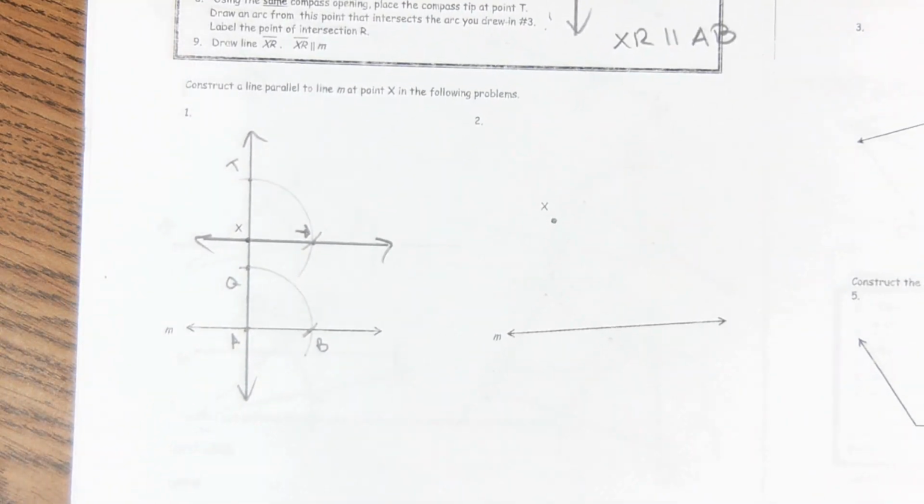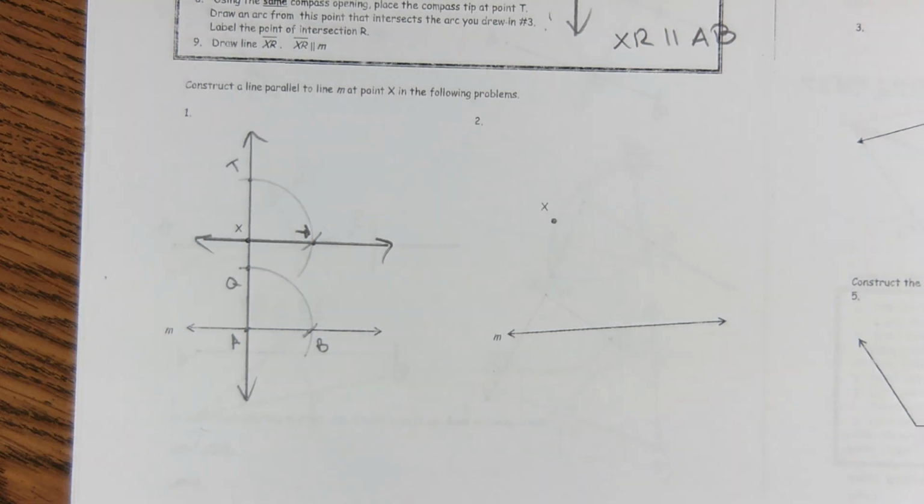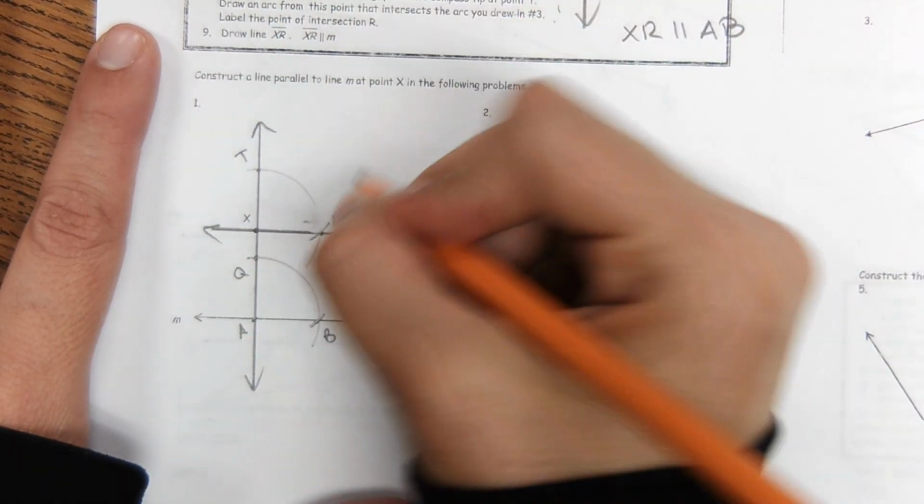Why is the lighting all messed up on me? This letter right here is supposed to be an R. I don't know. It's an upside down one.